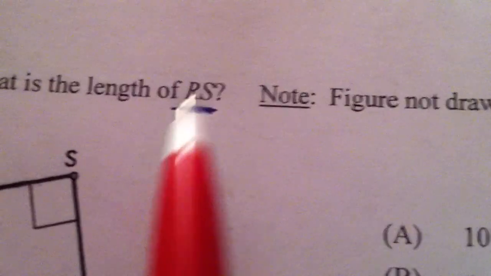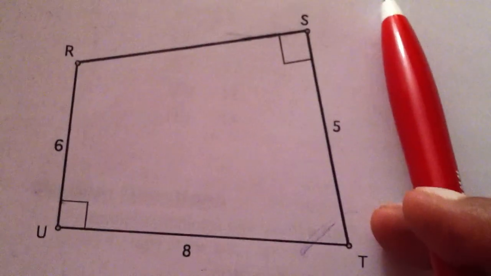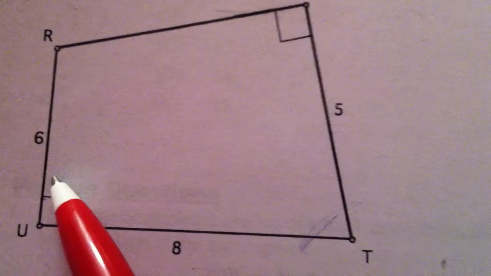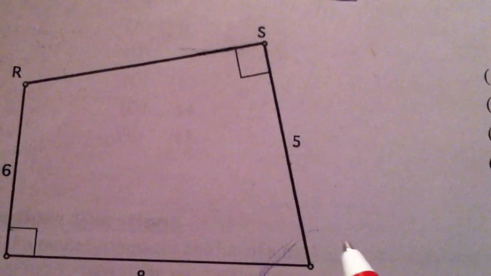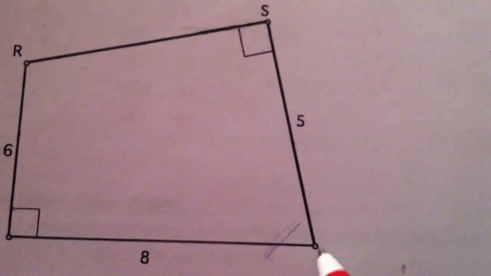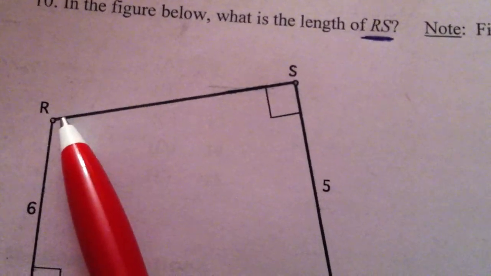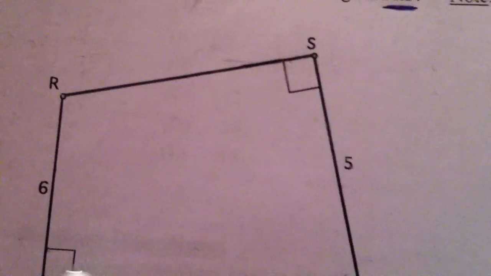So I know that I want to find the length of RS, and looking at my figure, the only information that I get is the information that they give me. I can see that I have a side length here, RU is 6 units, UT is 8 units, and the side ST is 5 units. But I'm interested in finding the side RS. And in order to do that, I have to look at the relationships here.